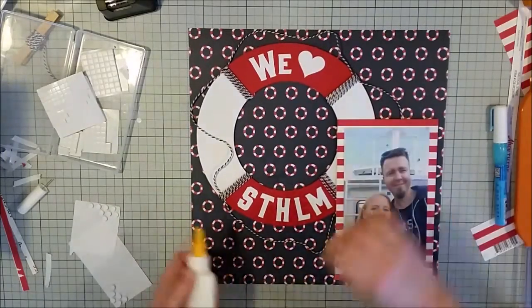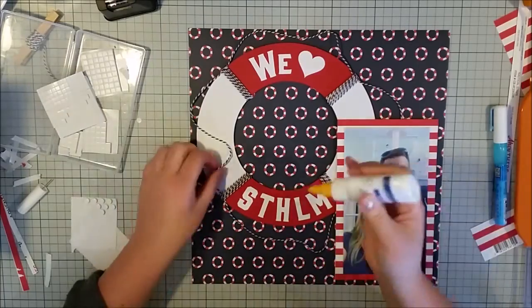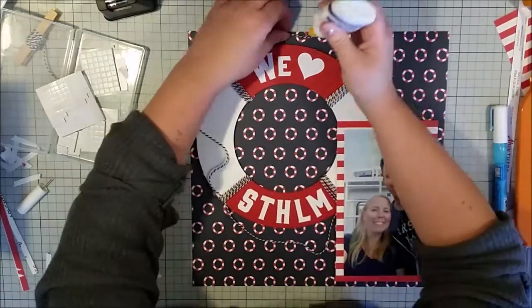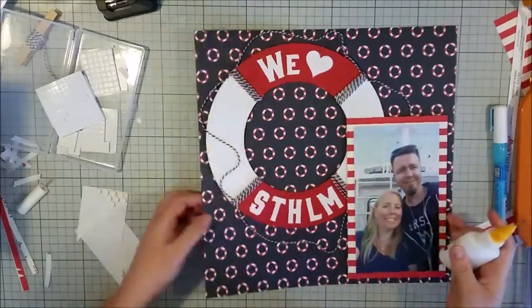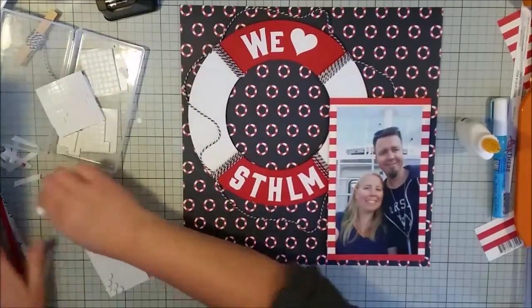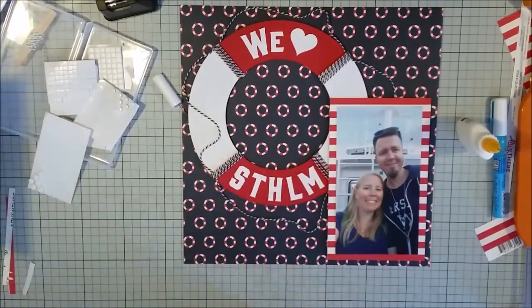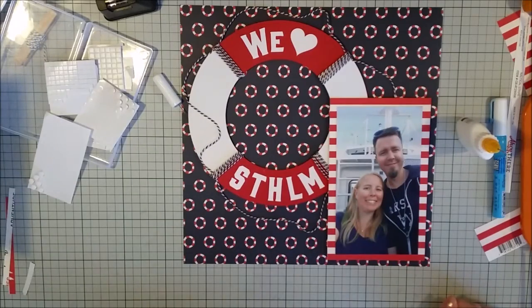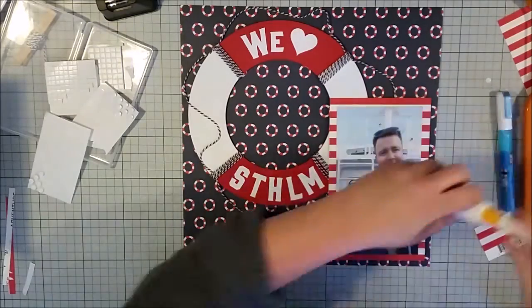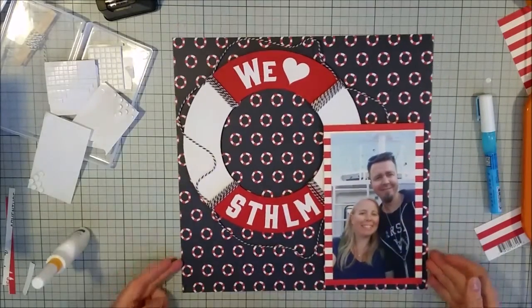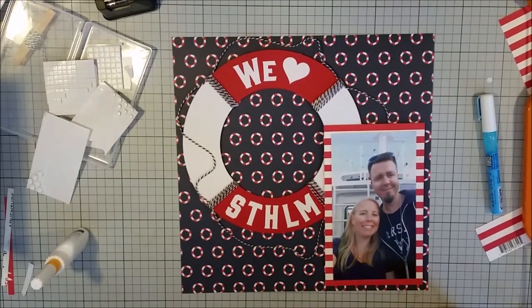I put string on the edges where the red and the white paper meets, and then I have this rope that goes around the life buoy where you can grab onto it. It's obviously very tiny because I used baker's twine, but I took the heaviest baker's twine that I could find in my collection.